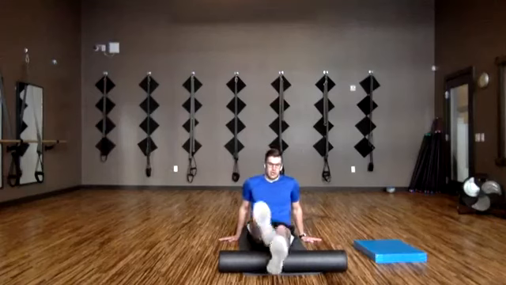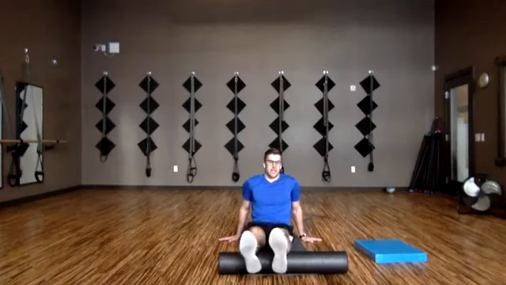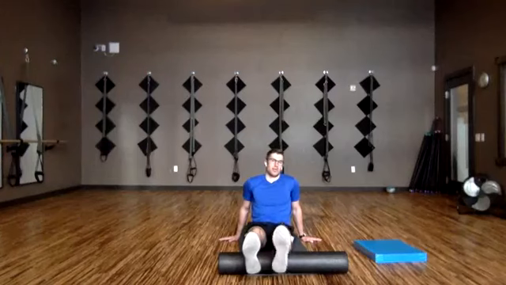One way to make it even more intense is, right now I've got a knot on my left calf. So what I'm going to do is pause and hold on to that knot and then bring my toe up and then push my toe back down. What this is doing is pinning the muscle over the top of that foam roller. And then by moving our foot back and forth, we're pulling that muscle over the top of it and it's helping to release it.